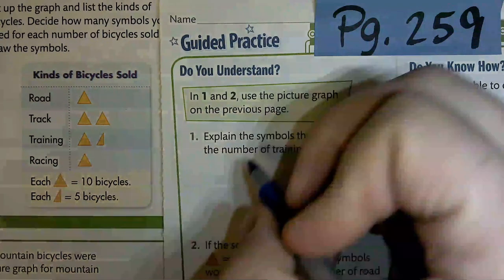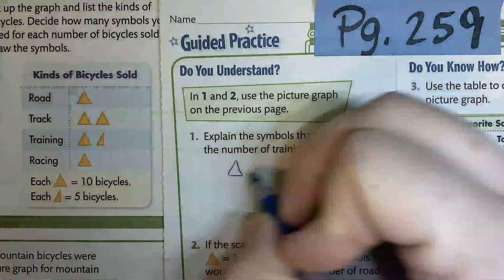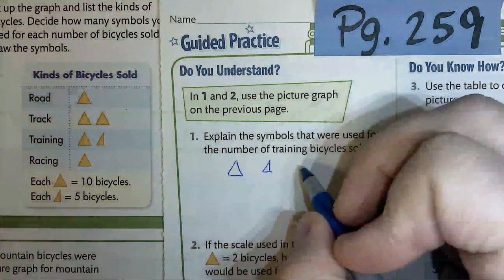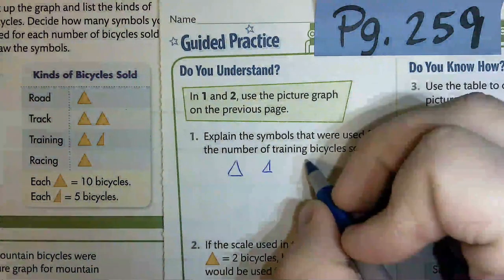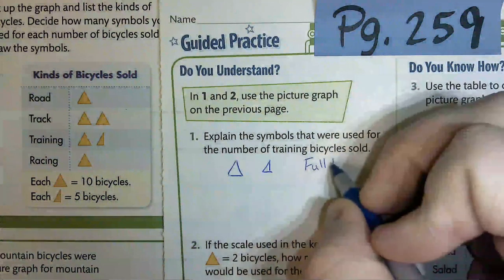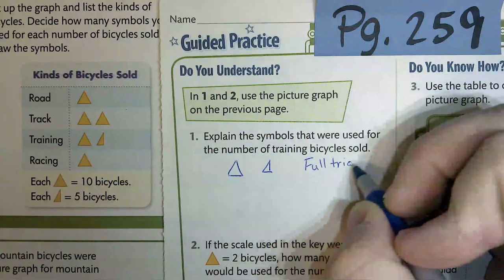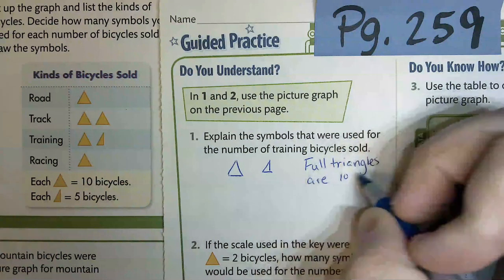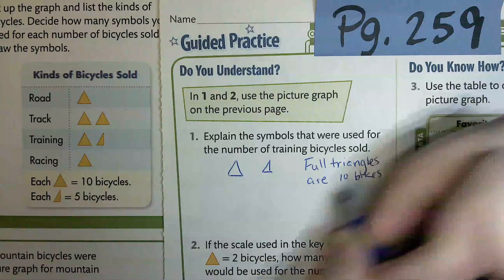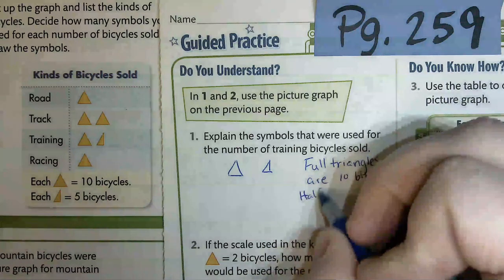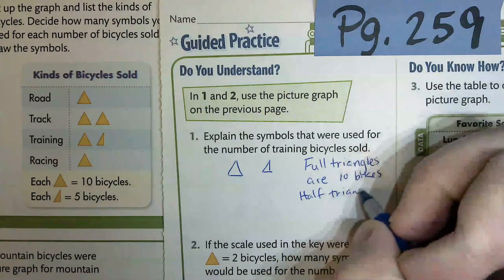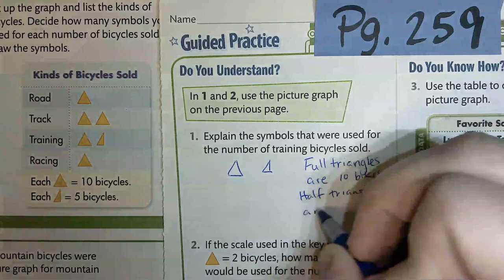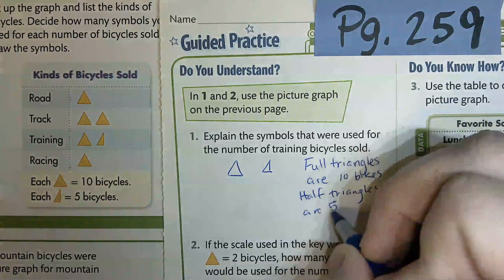Well, I would say I had a triangle and a half triangle, okay, and full triangles are 10 bikes. Half triangles are 5 bikes.